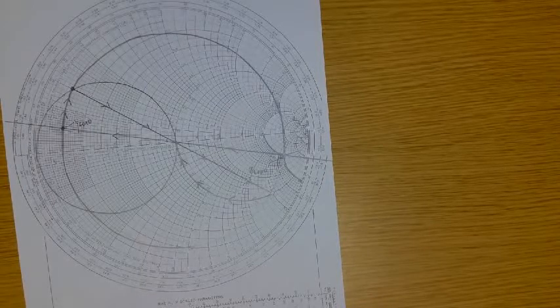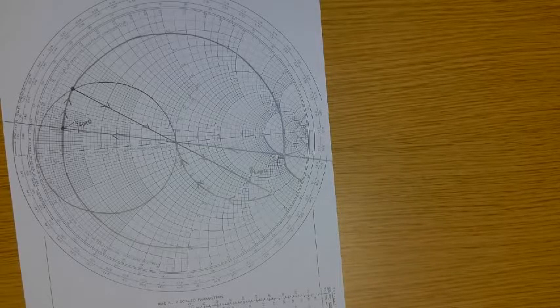Remember, the important thing with Smith chart work is you have to pay attention to whether you are in impedance coordinates or admittance coordinates. When we're working in impedance coordinates, we say resistance and reactance. When we're working in admittance coordinates, we say conductance and susceptance.